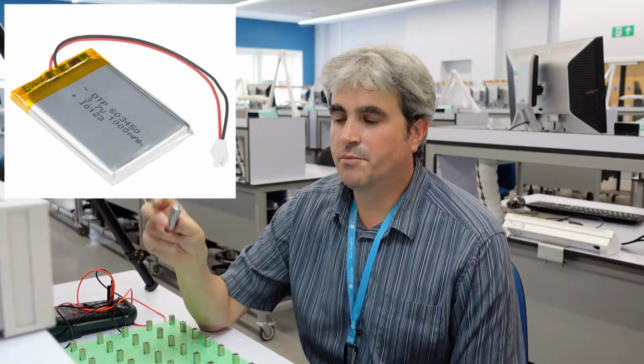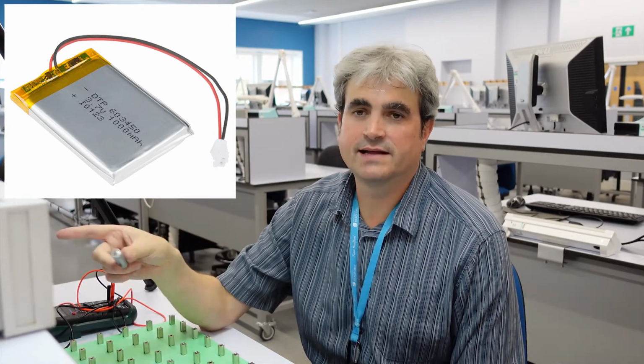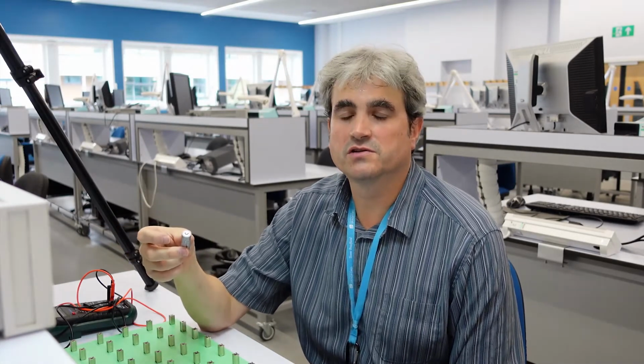But the problem with that is if there is a problem with the battery, or you accidentally short-circuit the battery, a huge amount of energy can be released in a short amount of time.